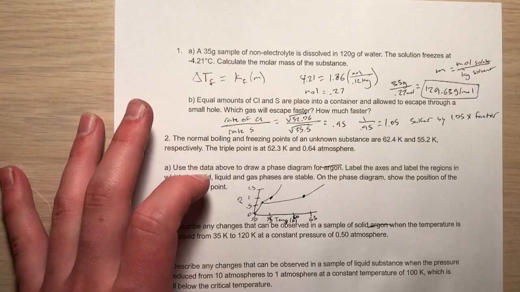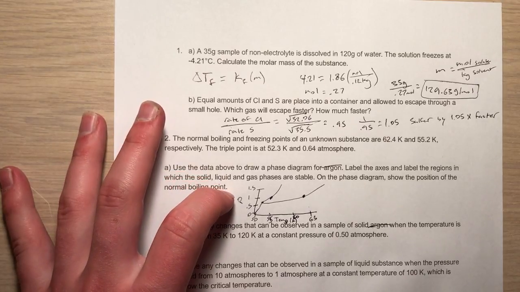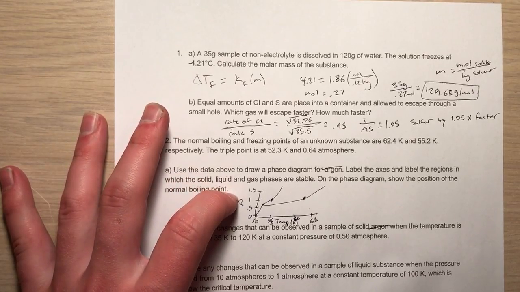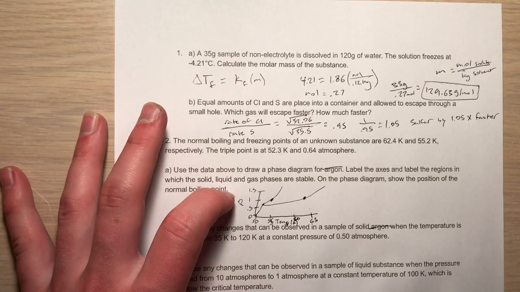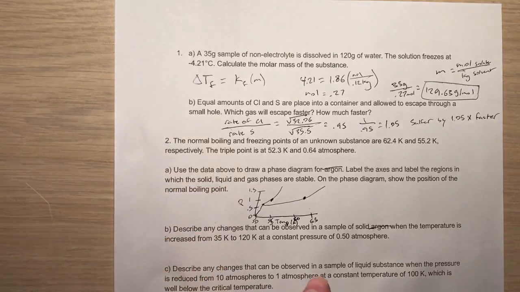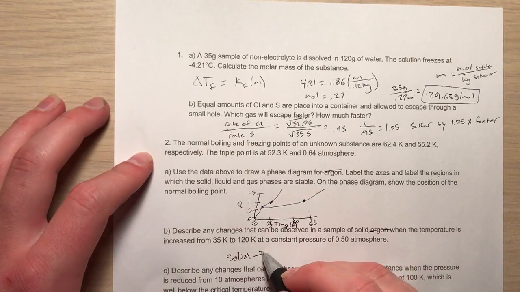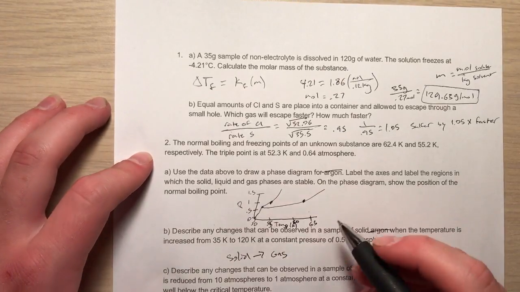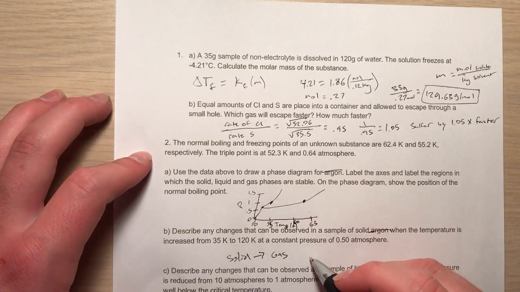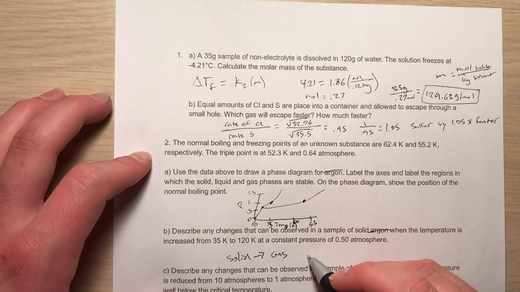Anyone? A solid. It would be a solid at 35 Kelvin. And then when it crosses over to 120 Kelvin, it's going to be a gas. So solid to gas, and that is called sublimation.